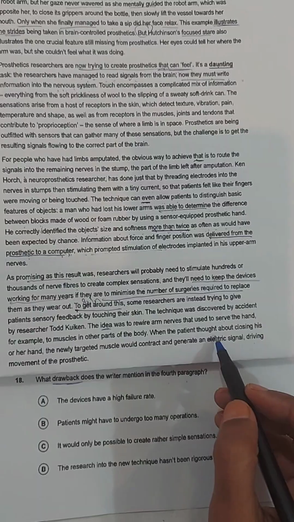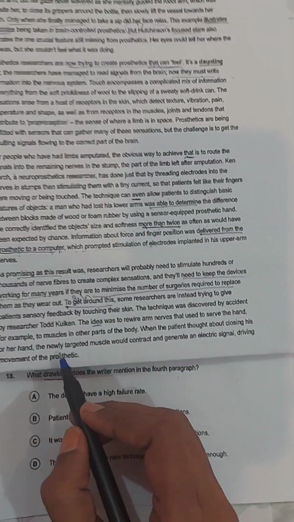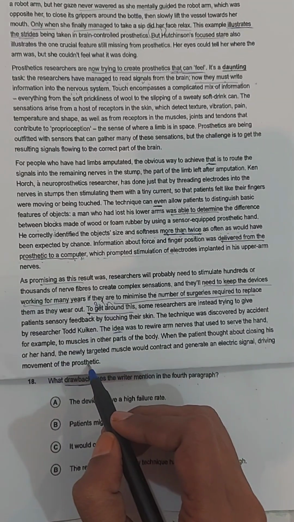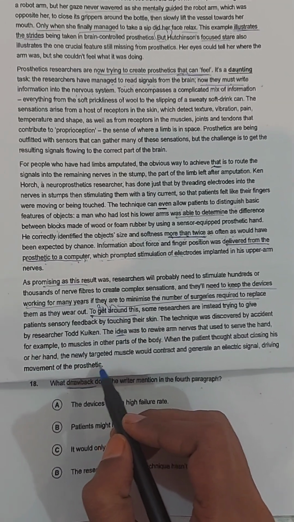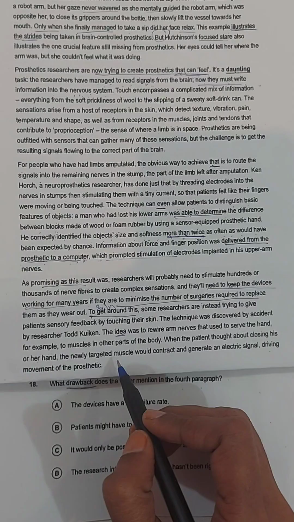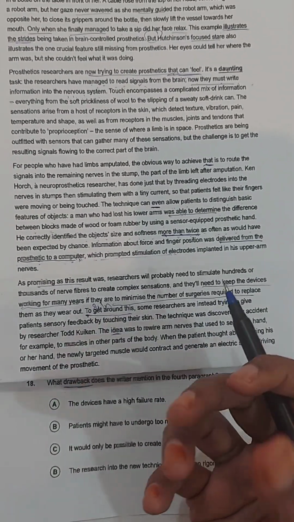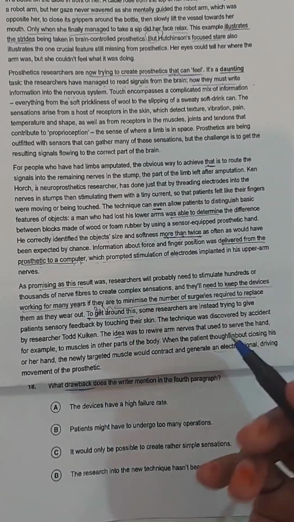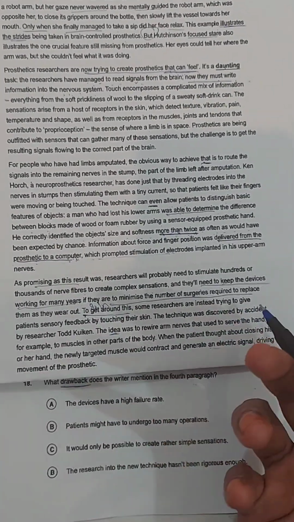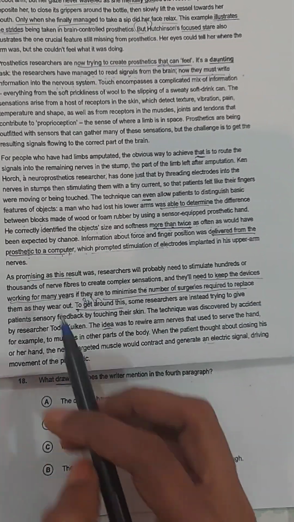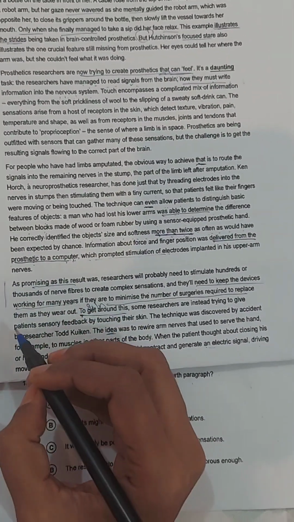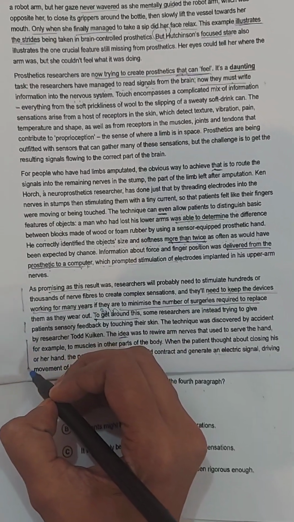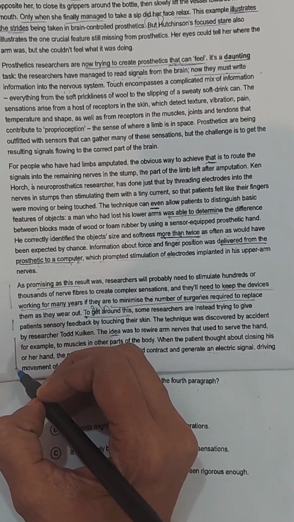"When the patient thought about closing his or her hand, the newly targeted muscle would contract and generate an electric signal driving movement of the prosthetic." So when a patient thinks about closing their hand, the rewired muscle contracts and sends a signal to move the prosthetic. This improves control. So the first line states the challenge, the next line gives the solution, and the next few lines give information about how the technique works.